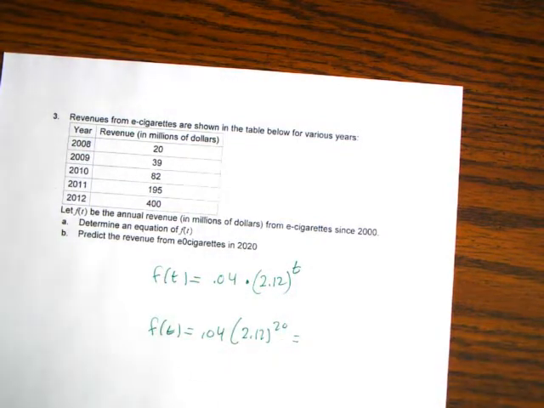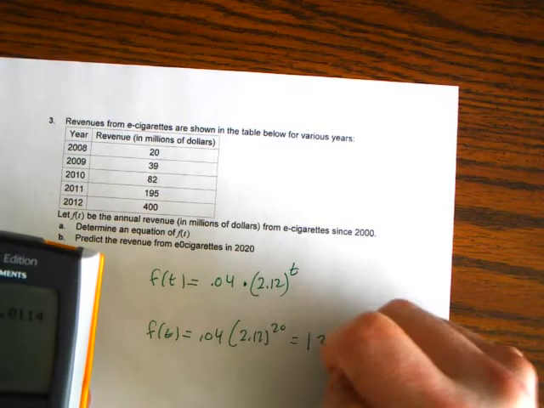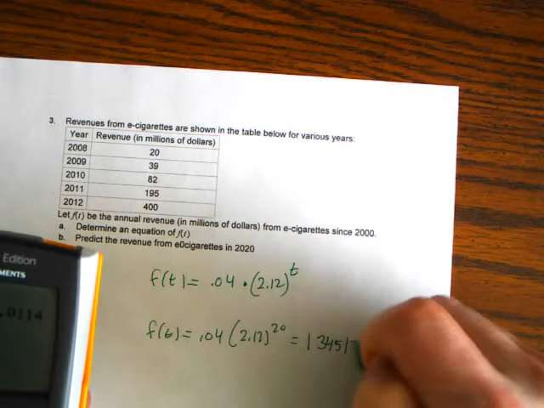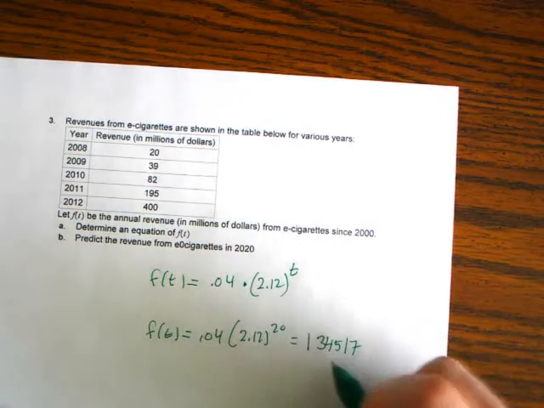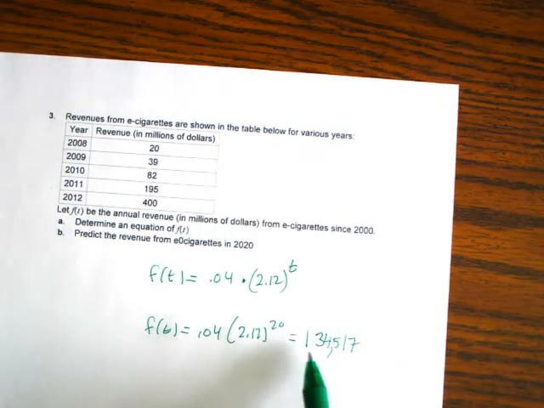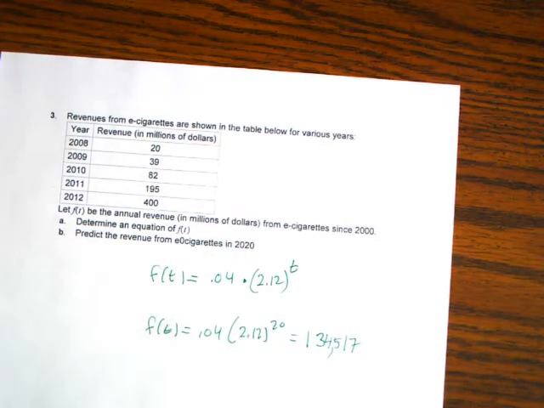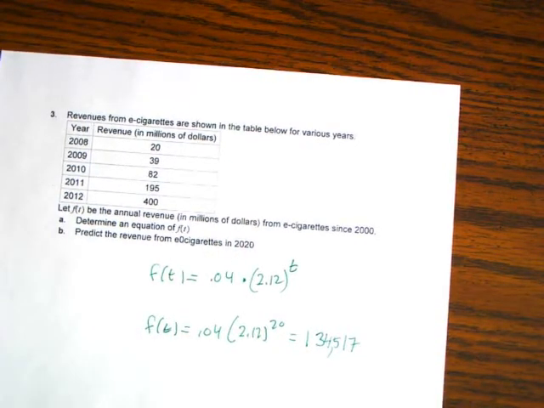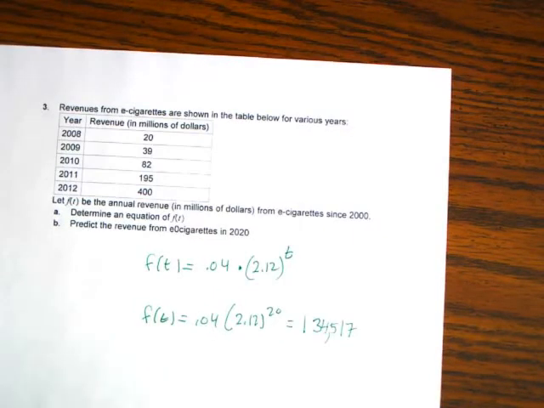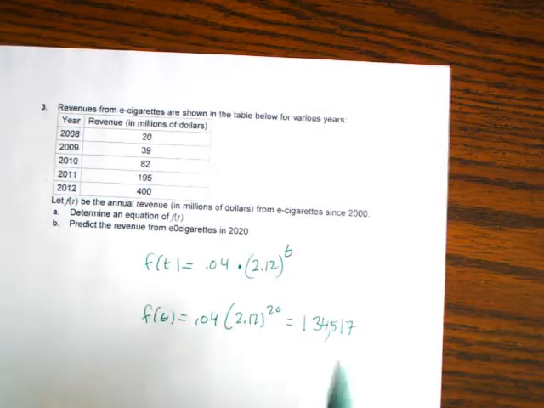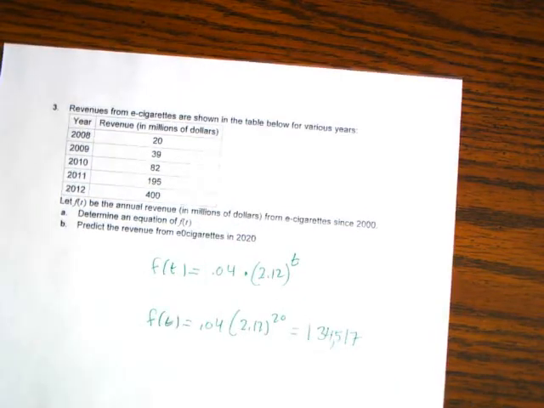I use my calculator. 0.04 times 2.12 raised to the 20. 134,517. So that's $134,517 million. All right, so what does that tell you? What that tells you is that's unrealistic. $135,000 million, that's not believable.